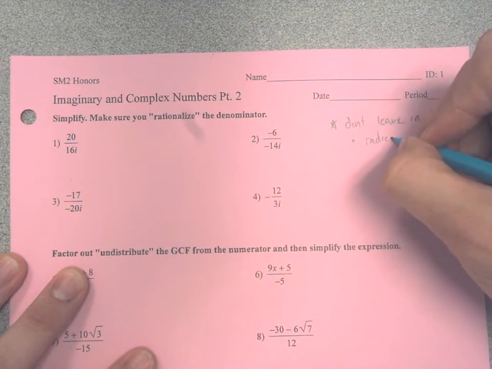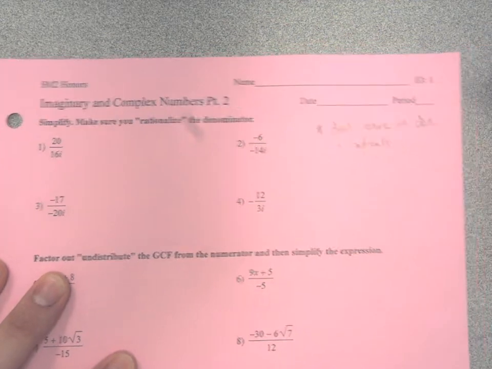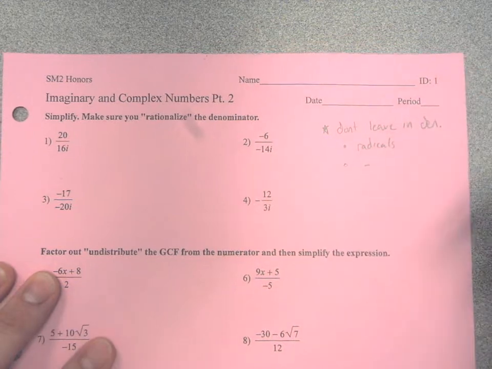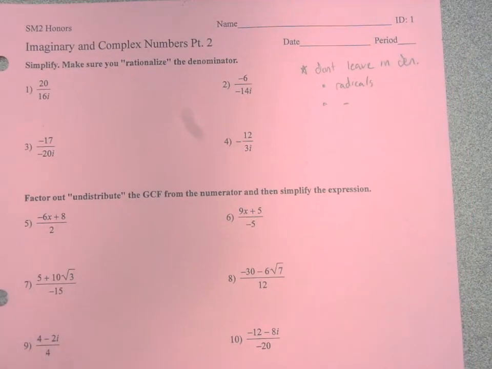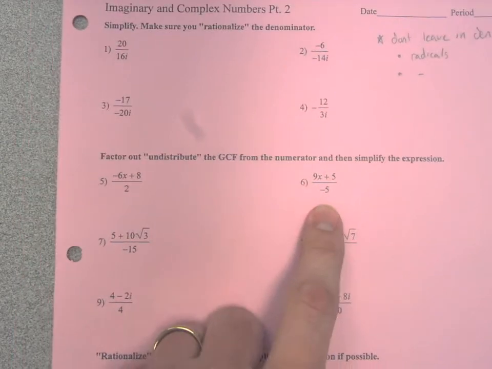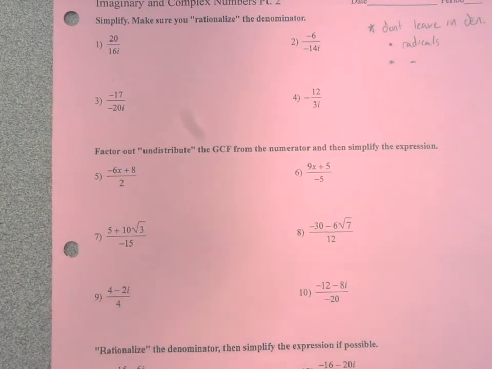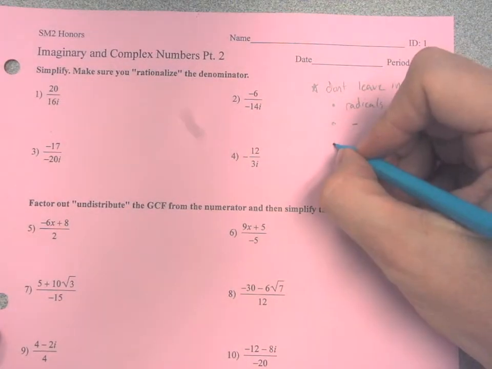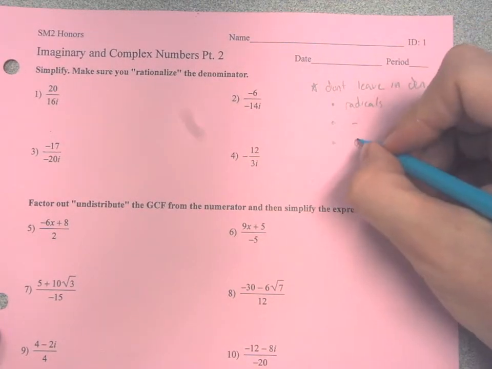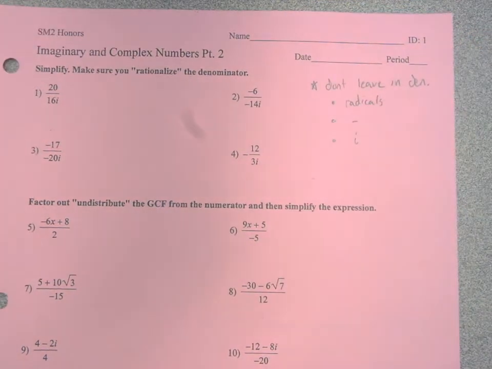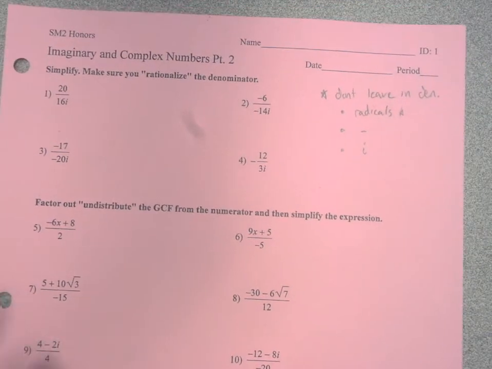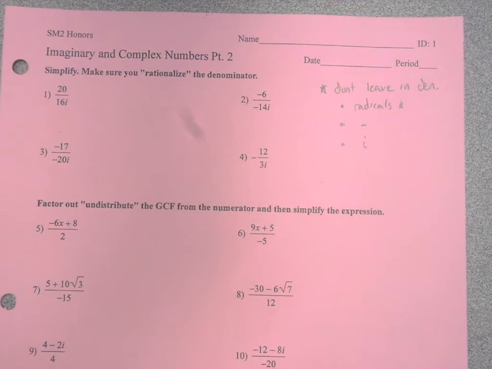Radicals, so like irrational numbers, like square root of 2, we need to rationalize the denominator. Factors of -1, like we don't want to leave like a -5 down there, or -15. We want to kind of cancel out the negative. We don't leave negatives in the bottom. And then the other thing we don't leave in the bottom is imaginary numbers. So we have techniques for dealing with all these things. We already know the technique for here. It's called rationalizing the denominator. We're going to use techniques for these two today.